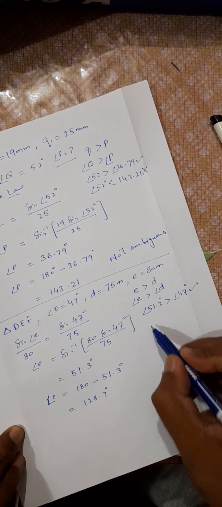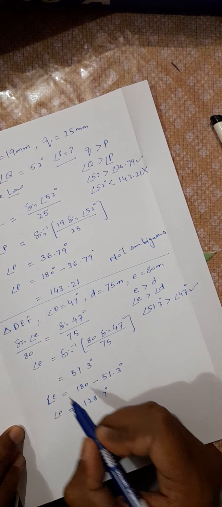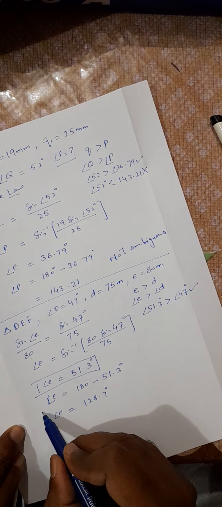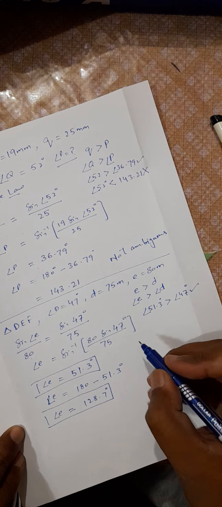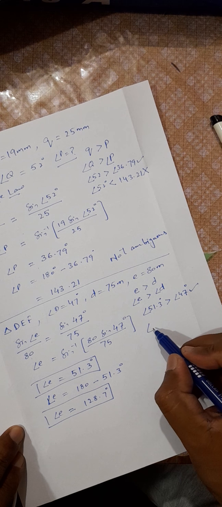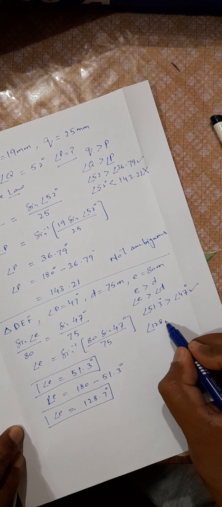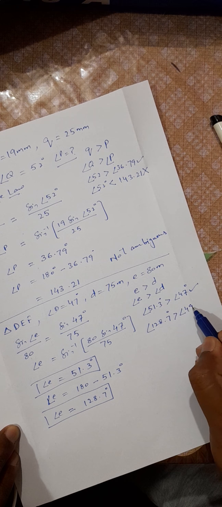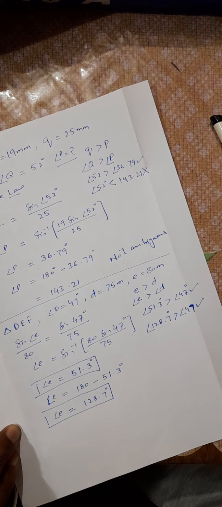So this is the second value of angle E. The first value was 51.3 and the second is 128.7. Again you can see 128.7 is greater than angle 47, so this is also true.